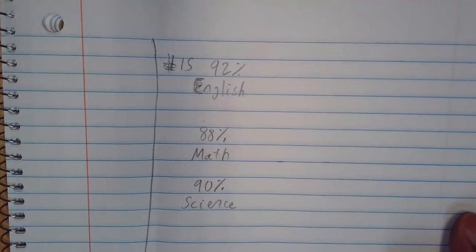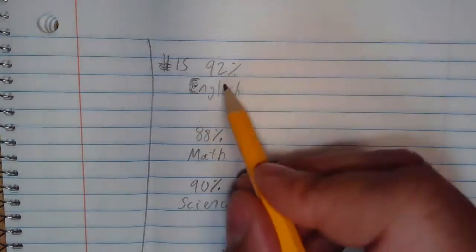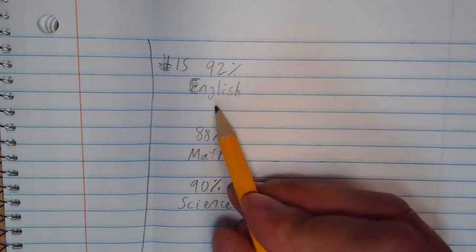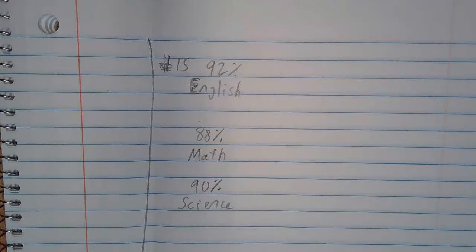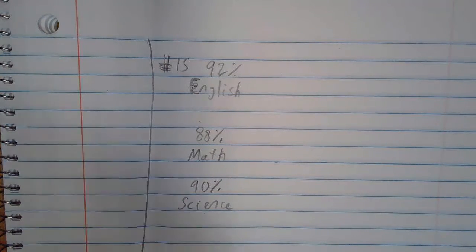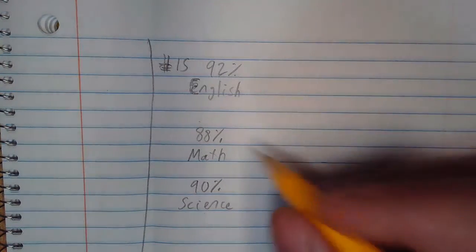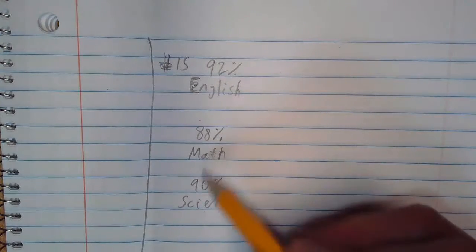All right. Here are my test scores. 92%, 88%, 90%. I have to change them into decimal numbers, and then I got to put them in from least to greatest. Let's do the first part, decimals. Less than 100, less than 100, less than 100.